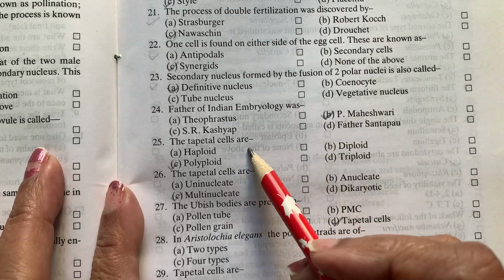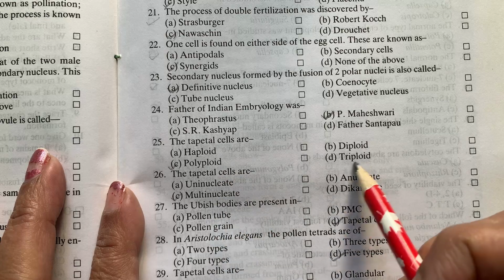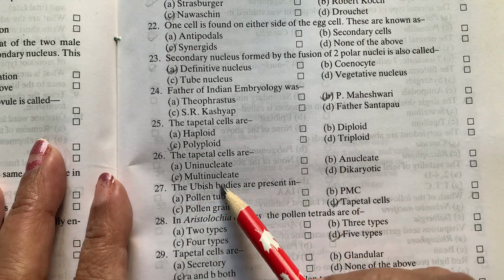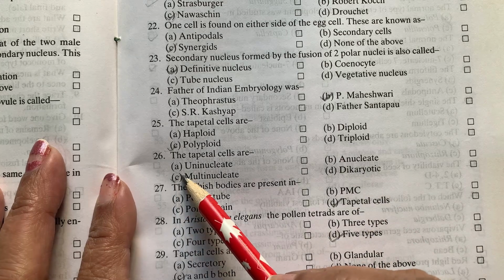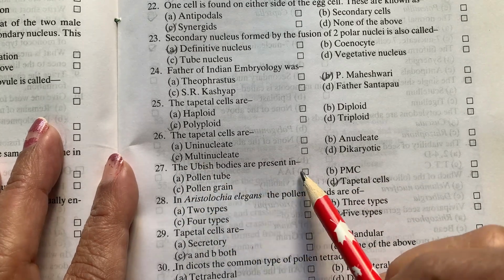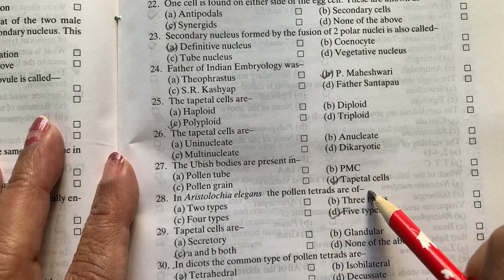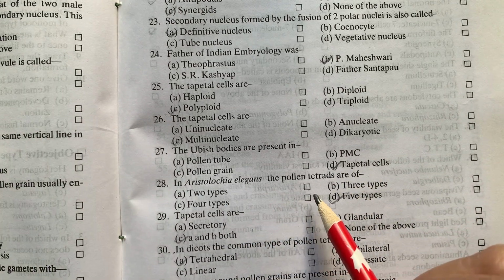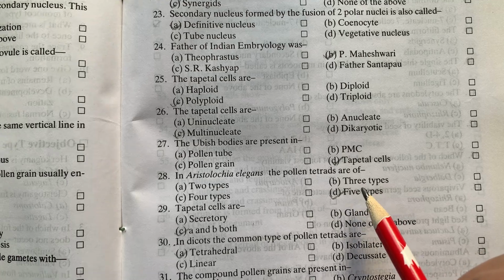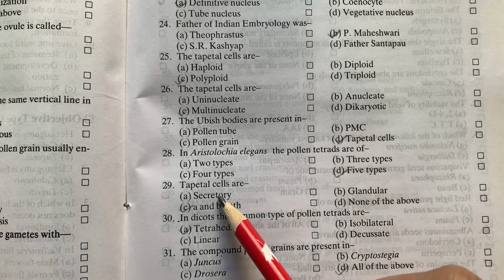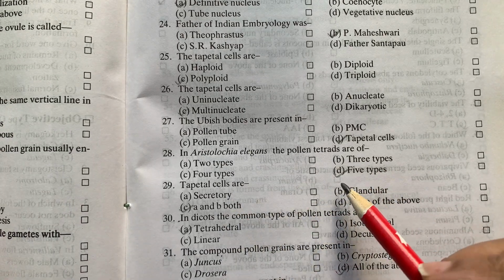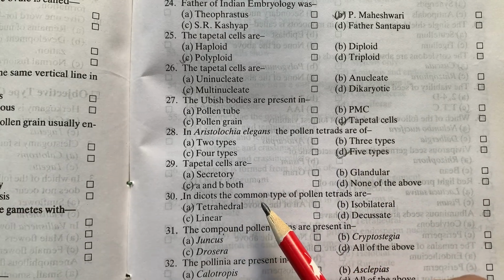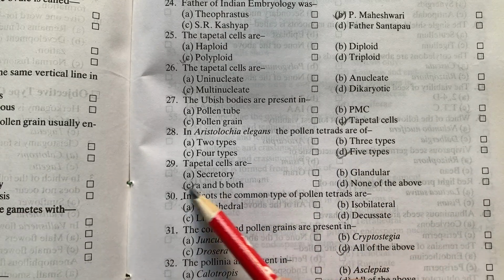It is P. Maheshwari. The tapetal cells are haploid, diploid, polyploid, triploid. They are polyploid. The tapetal cells are uninucleate, anucleate, multinucleate, dikaryotic. They are multinucleate. The Ubisch bodies are found in pollen tube, pollen grain, PMC, tapetal cell. It is in the tapetal cell. In Aristolochia elegans, the pollen tetrads are 2 types, 3 types, 4 types, 5 types. The tetrads are 5 types. Tapetal cells are secretory, glandular, A and B both, none of these. A and B both.